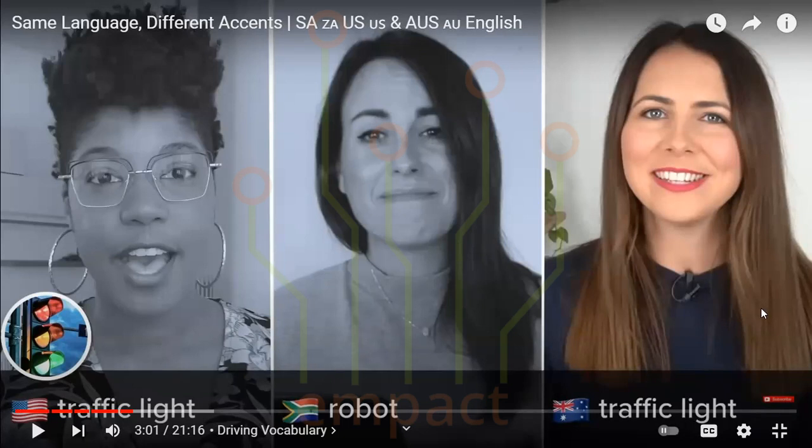So in Australia, they will call it the same thing. It's a traffic light, same word. So this is a similarity, but this is a difference, isn't it? Have you ever heard about a robot that can be used instead of traffic light in other countries? Or is this your first time that you heard a robot as a traffic light, especially in South Africa? This is the first time.